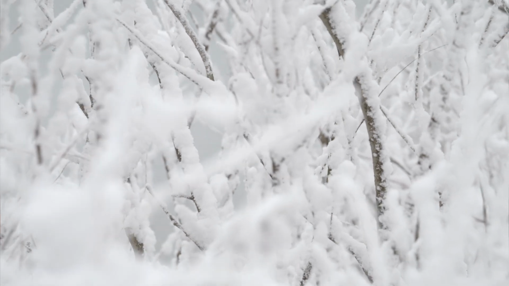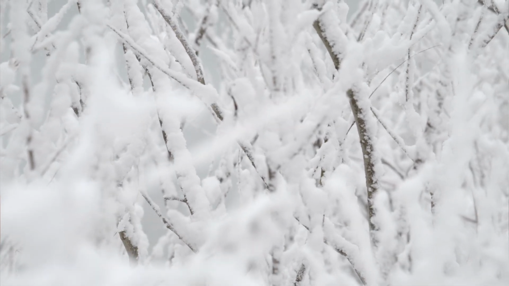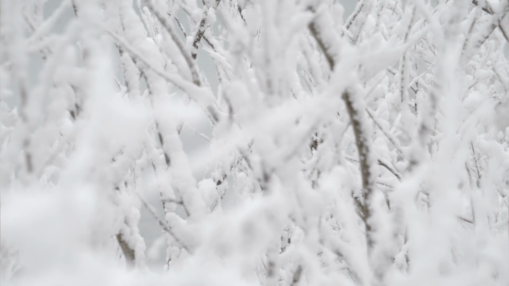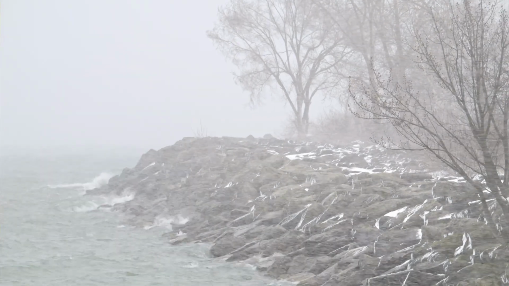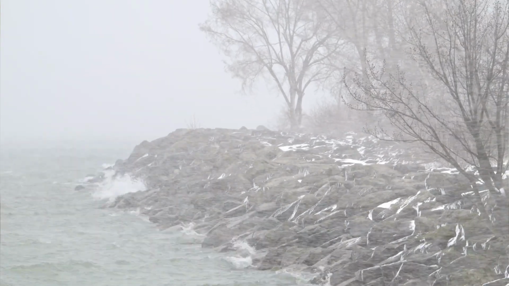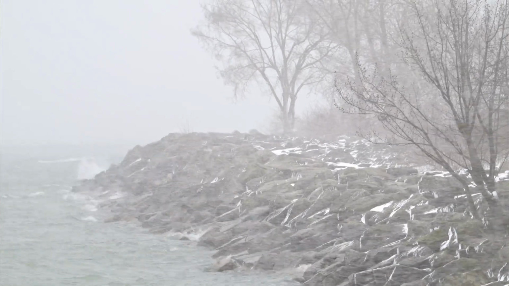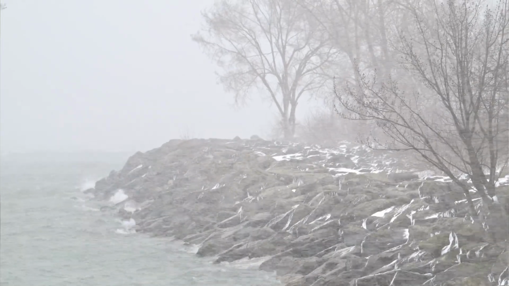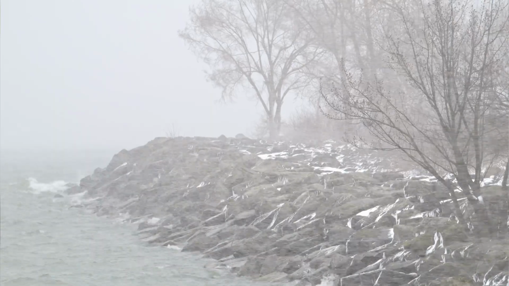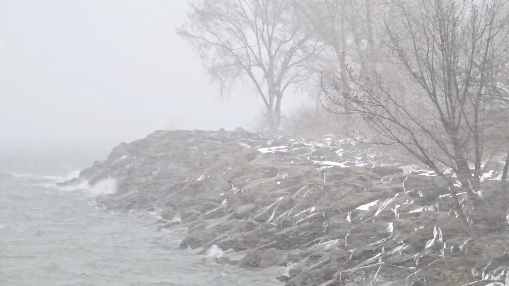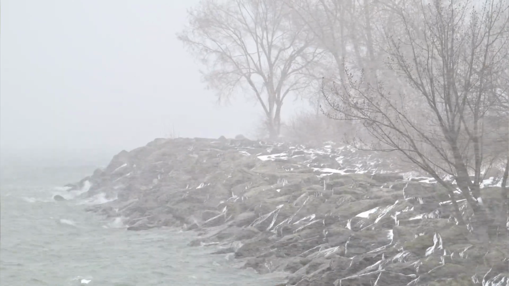So let's begin. To give you an idea of how intense this snowstorm was, it was probably about minus 12 to 15 degrees Celsius by the lakeshore along Lake Ontario. We had very windy conditions with wind gusts of up to 20 to 30 kilometers an hour and probably even stronger right by the lakeshore as well. With the strong winds, you can see how the snow is now actually snowing horizontally instead of vertically.